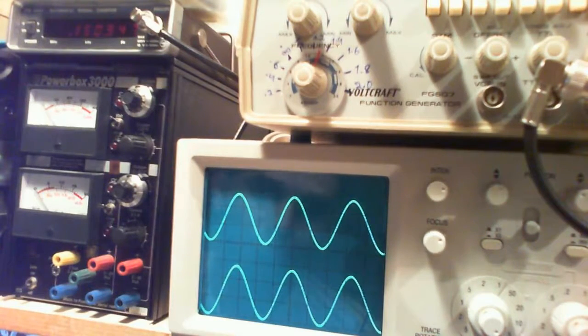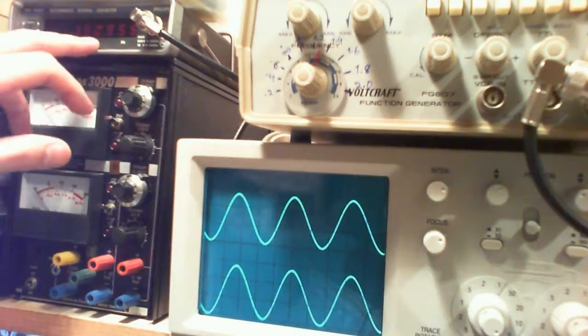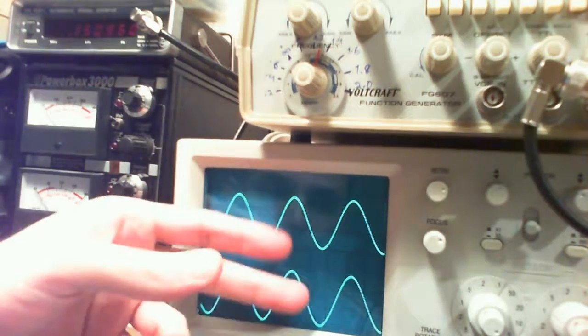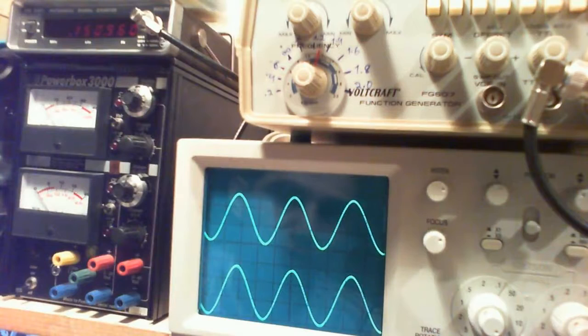One thing I can tell you based on what I have seen is that at 151 kilohertz, which was the resonant frequency of the circuit that we calculated, the output is exactly the same as the input, give or take a few tens of millivolts.